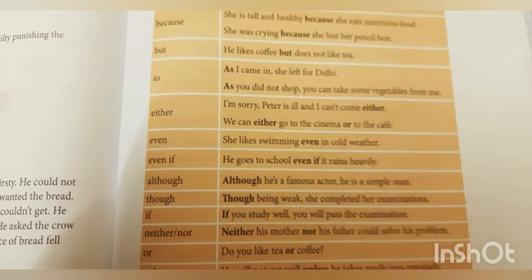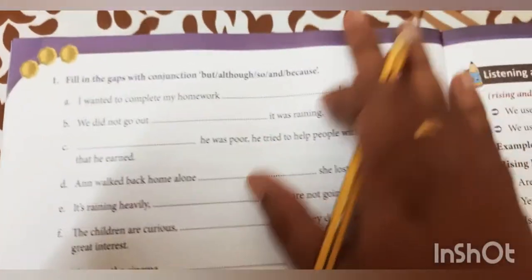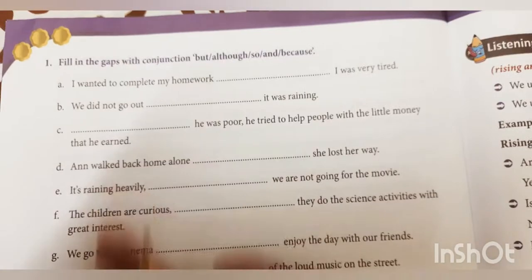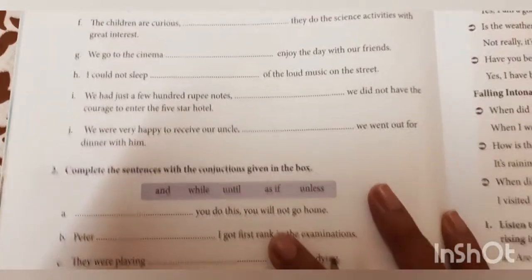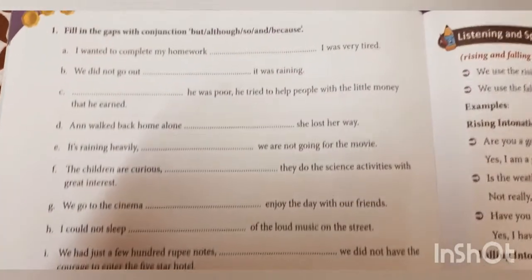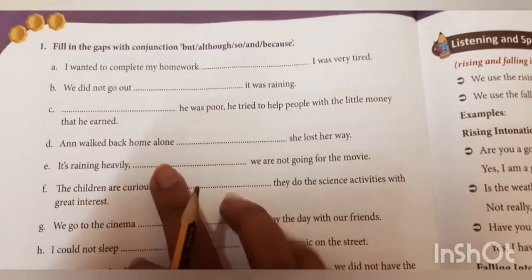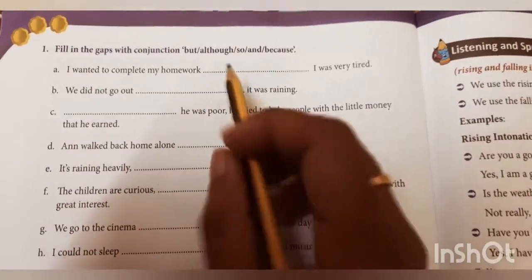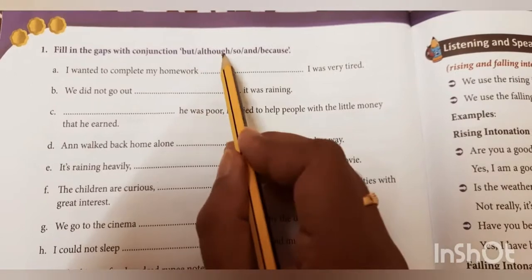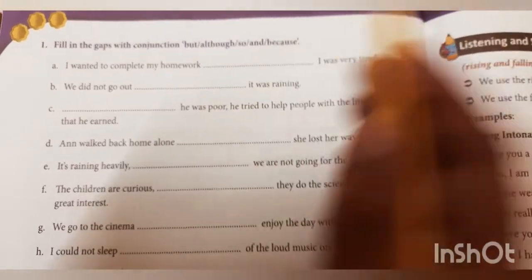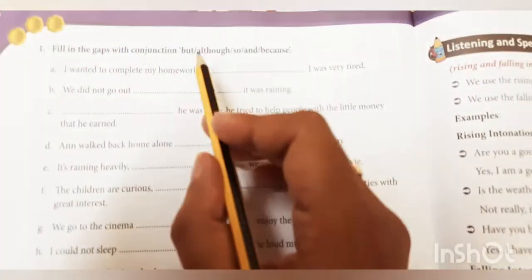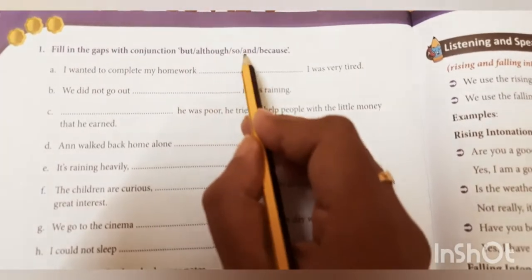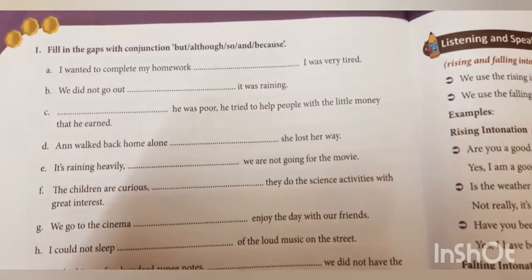Okay, children. After reading this, if you turn to page number 102, you have a few questions for homework. Two questions are given here. You read it and you can use but, although, so, and, because. You can use any one of these conjunctions given here and complete this homework.